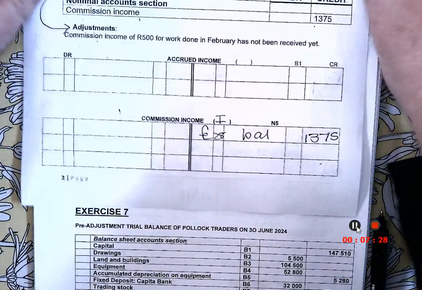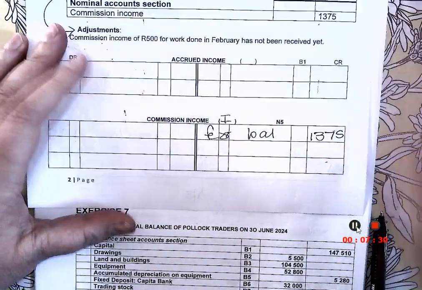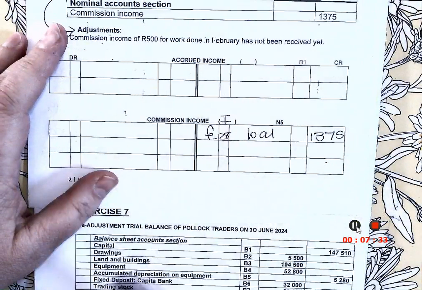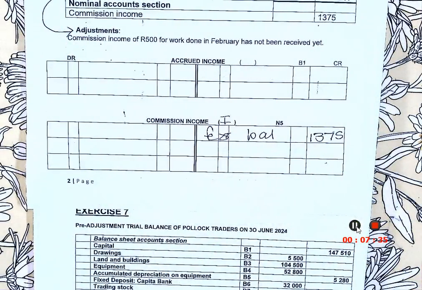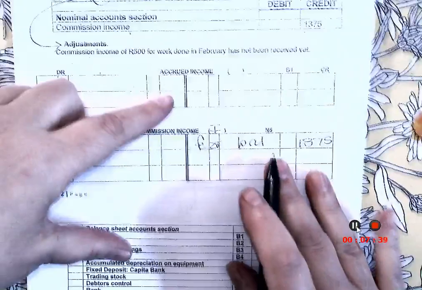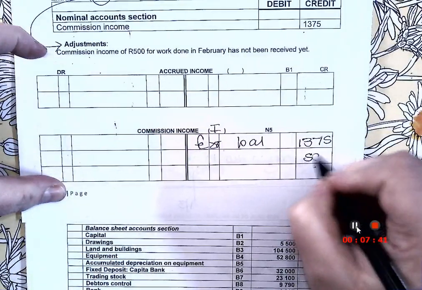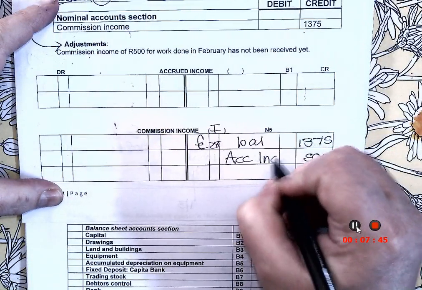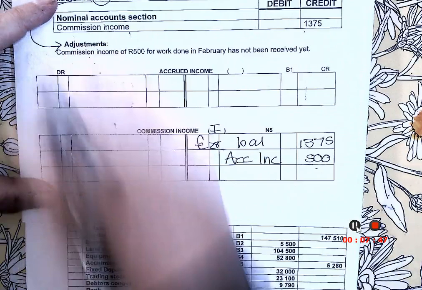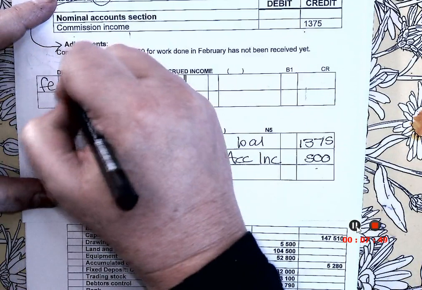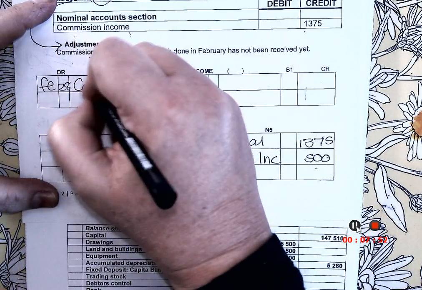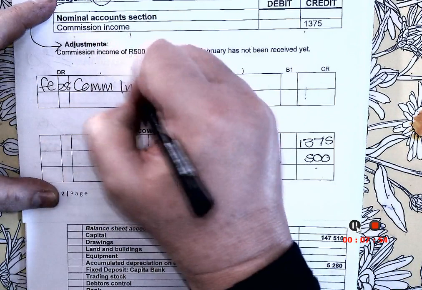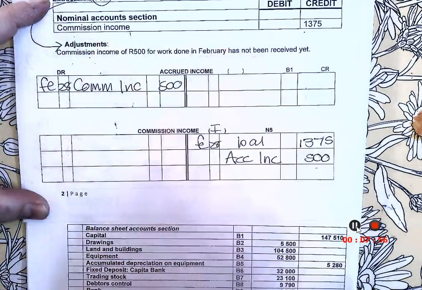Okay. So, what does any accrued do to the income or expense? It pluses it. It makes it more. So I know that 500 is going to go to the credit side. Accrued income. Right? And my accrued income will be debited with commission income 500.